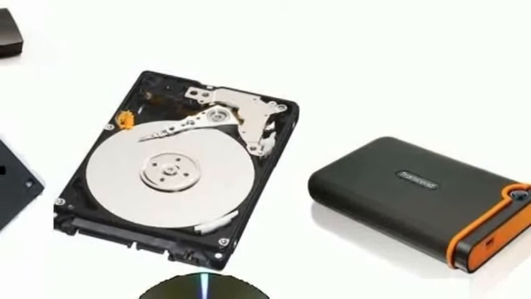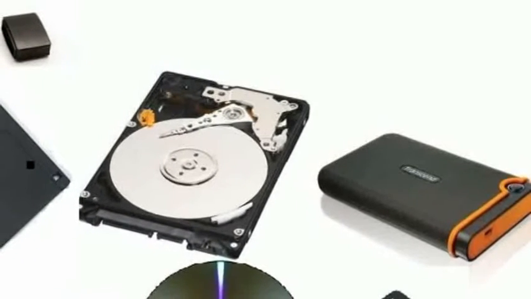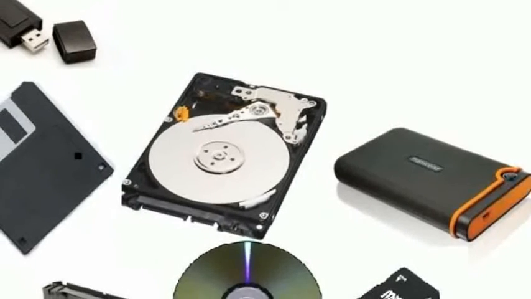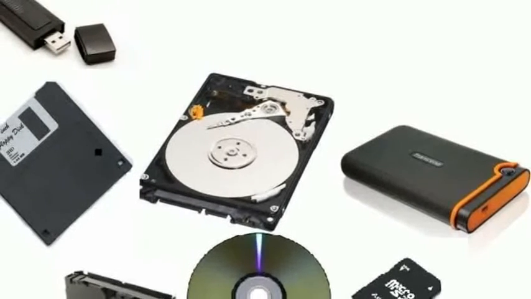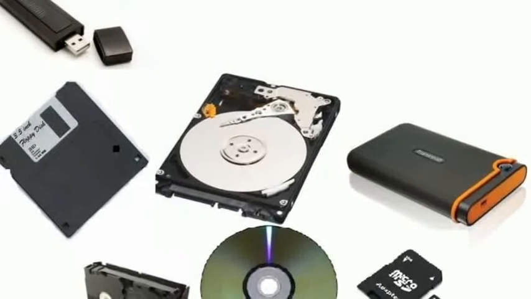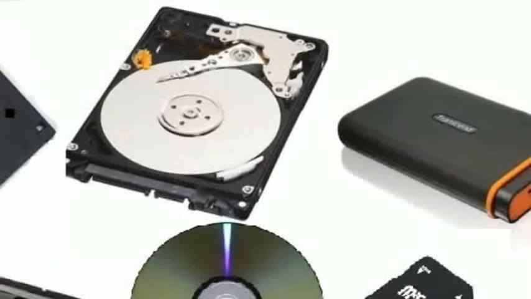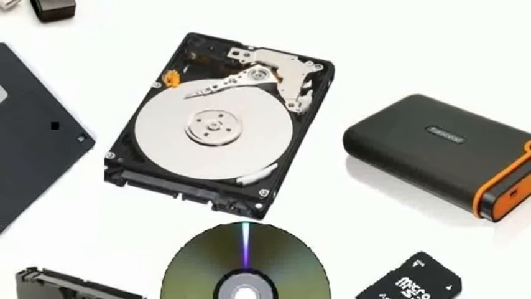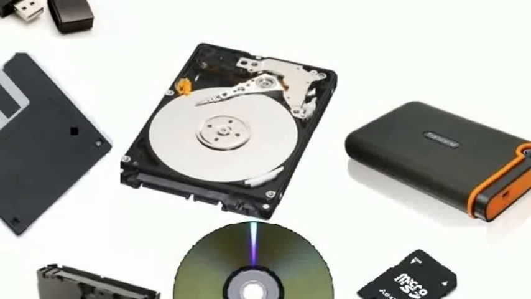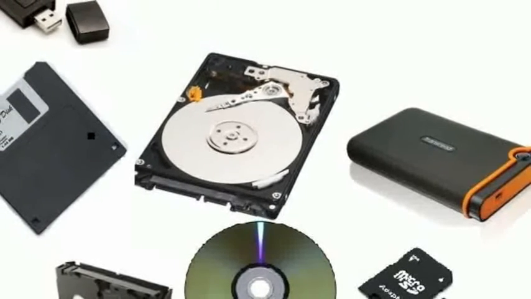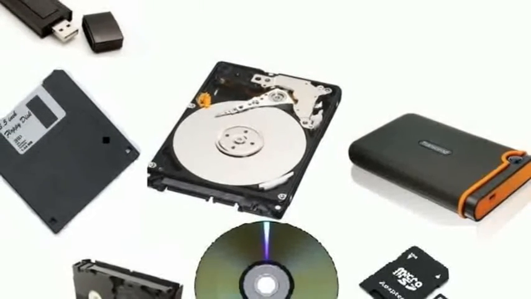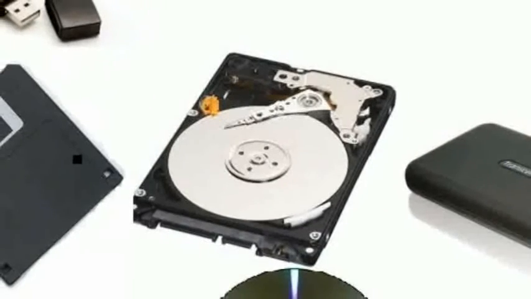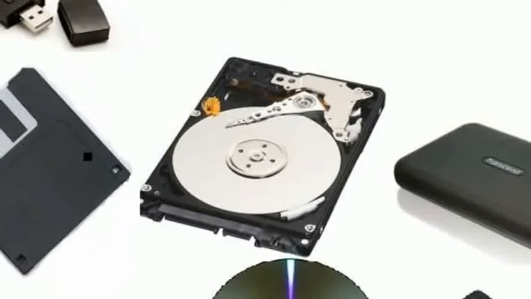Now let's see about the CD-R. CD-R means CD recordable disk. It is a recordable disk. It allows the user to write on it once. Next is the CD-RW, or compact disk rewritable. It allows the data to be written multiple times by the user.